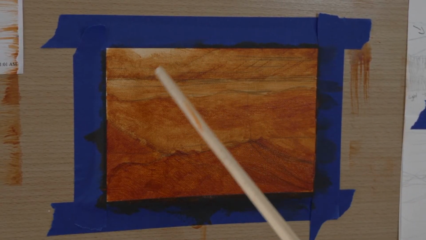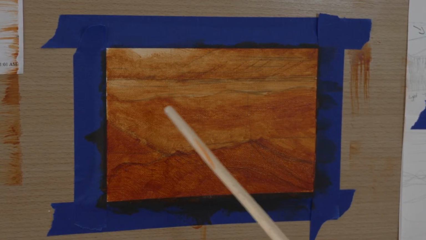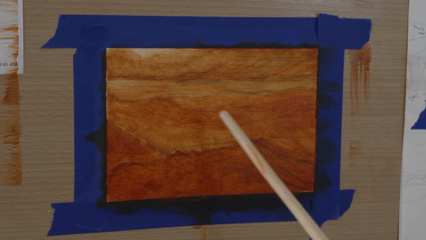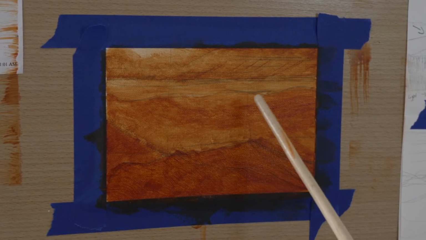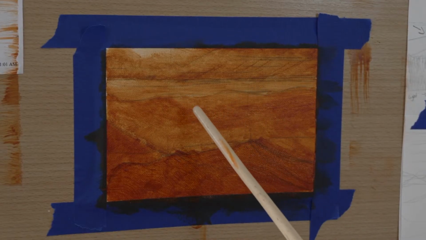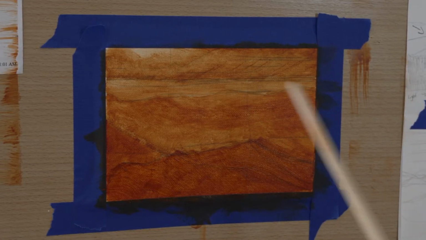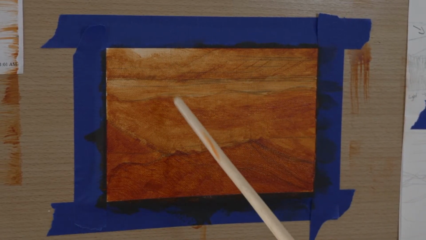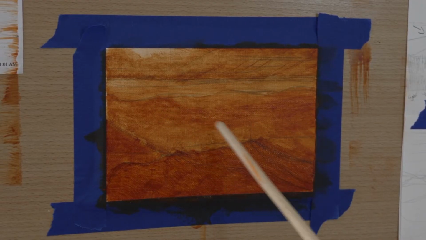So my clouds in the sky are very light, barely touched, whereas my underground here, my midground and my foreground are much darker in value and have a much different tone. So I'm imagining that this cloud is really sitting over this mountain range, and this cloud is the thing casting this shadow into this part of the painting.